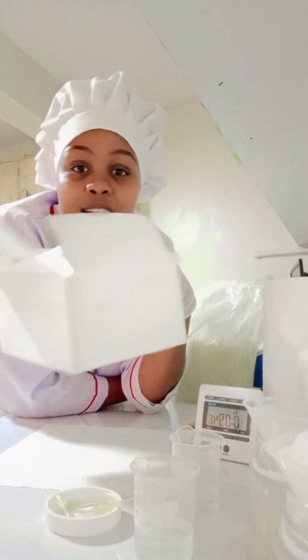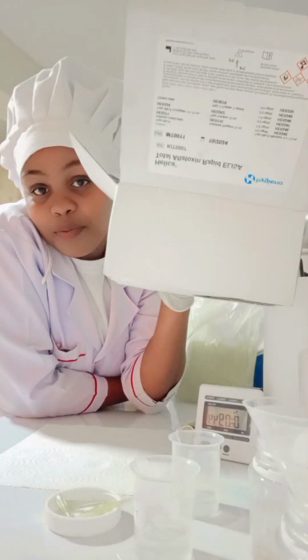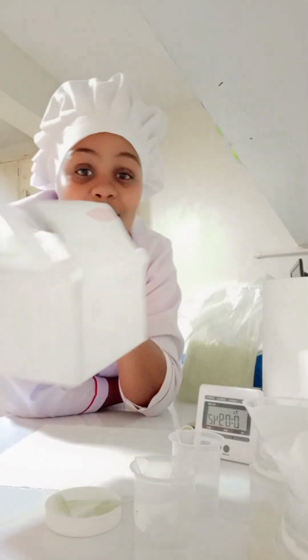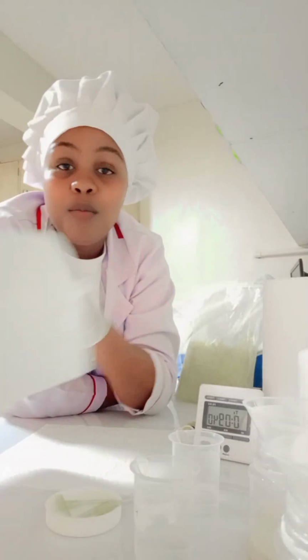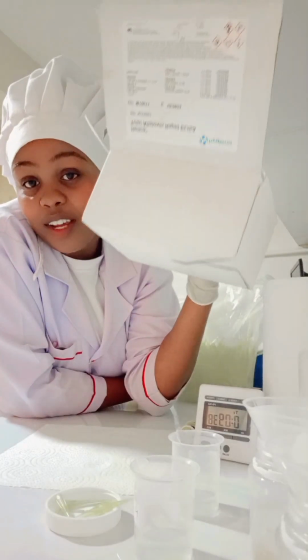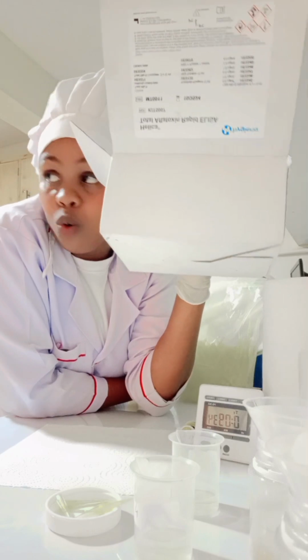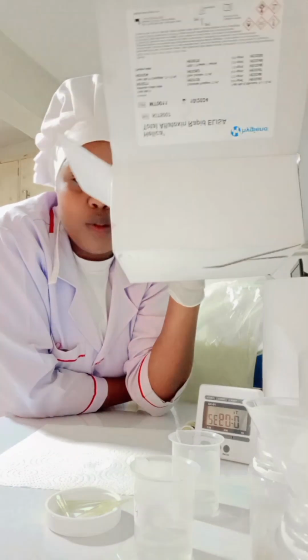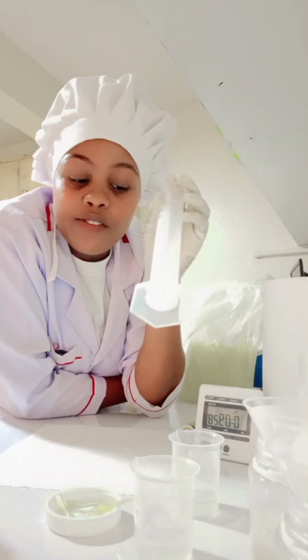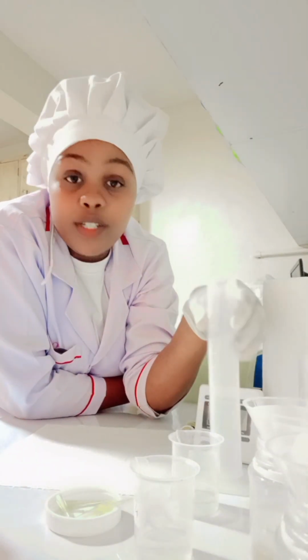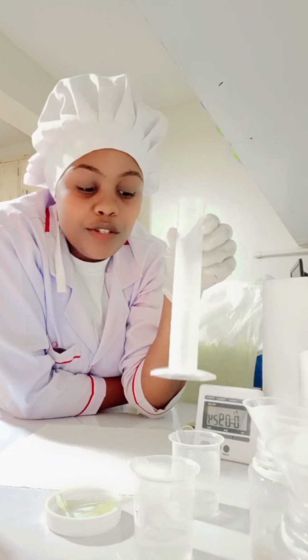It's very expensive, very expensive. Imagine in Kenyan shillings, you don't know how much this thing costs. For those who run the test, they understand how expensive this thing is. That's what I was actually explaining here. So that's why we are being told to avoid contamination at all costs. Now that's our measuring cylinder.